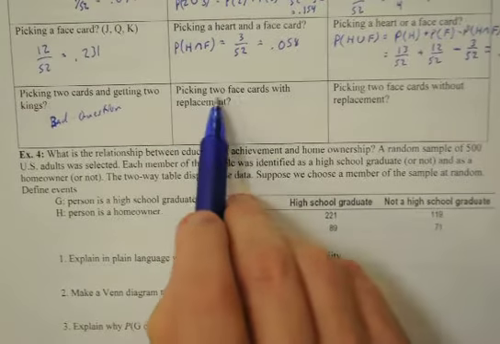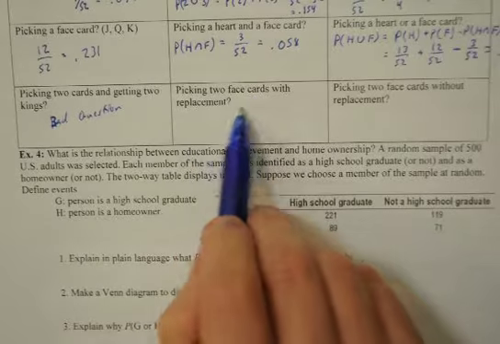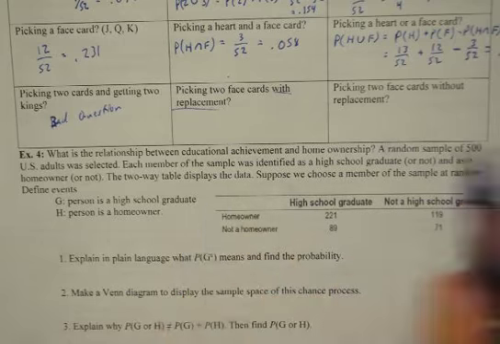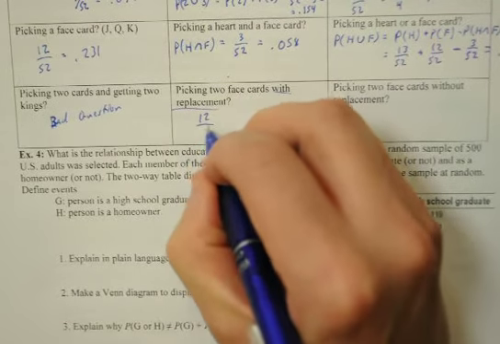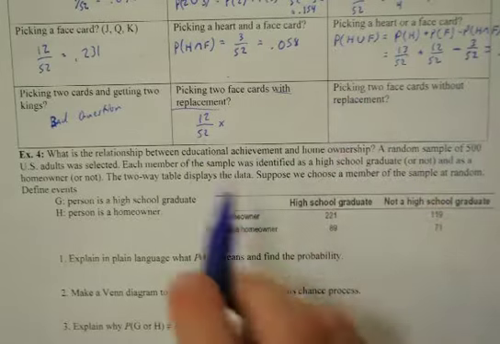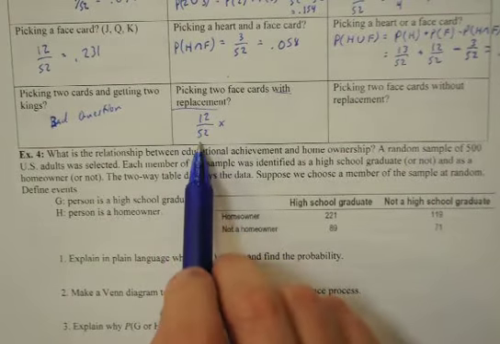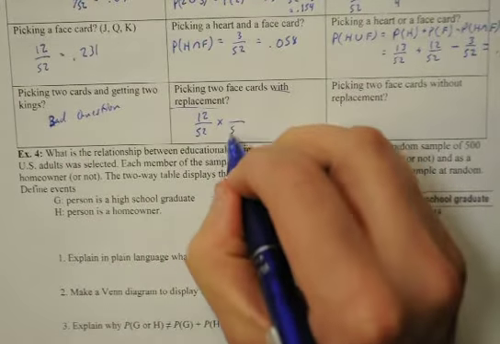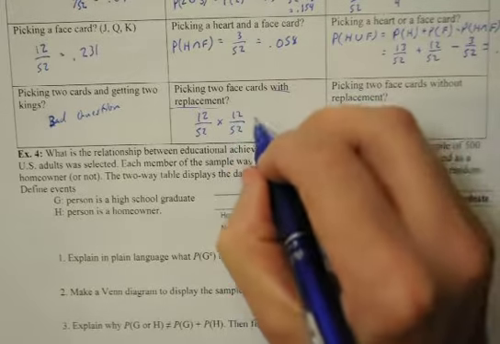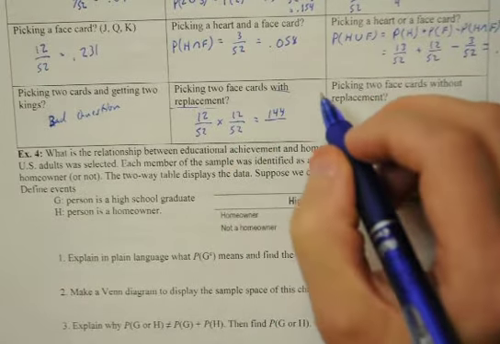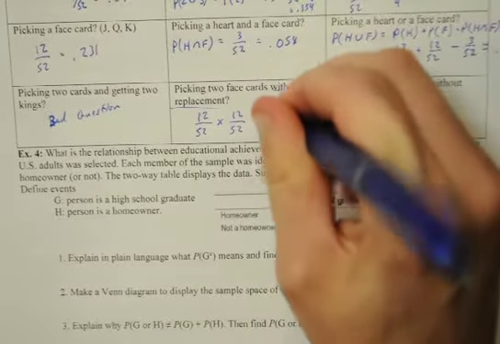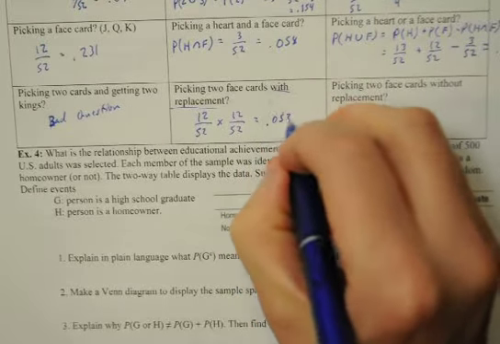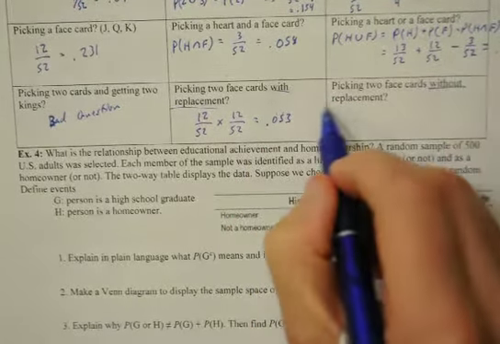Now, picking two face cards with replacement. Let's try this one. So they gave us the context here. In this scenario, the probability of picking one face card is 12 out of 52. You put it back in, and so there's still 52 cards, and there's still 12 face cards. I'm just going to plug that in my calculator like that, and you get 0.053. And now we're going to do without replacement.